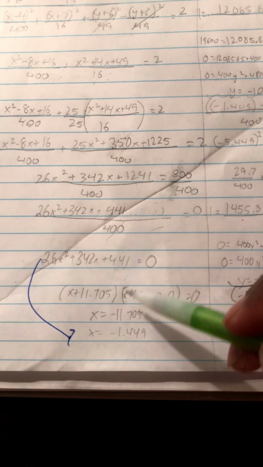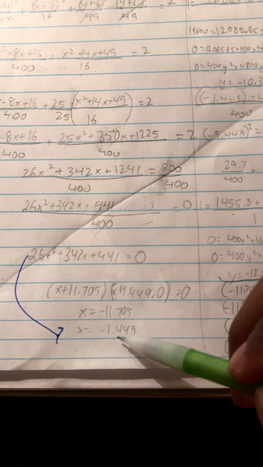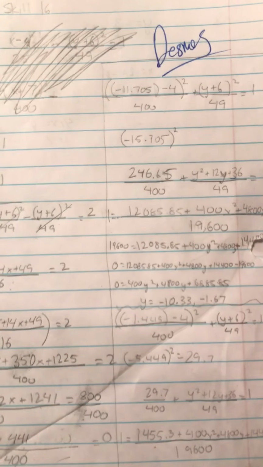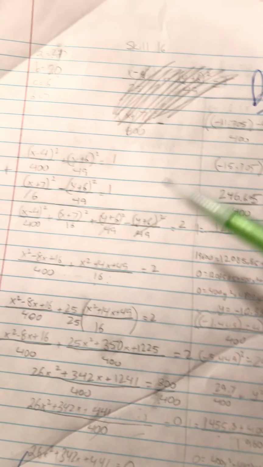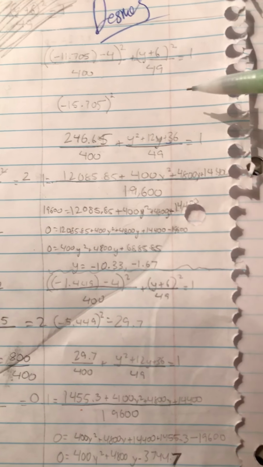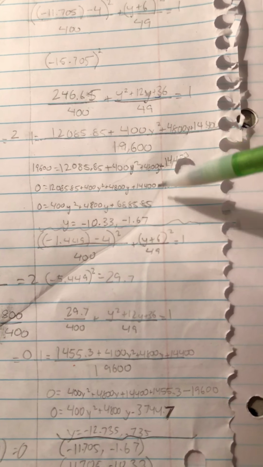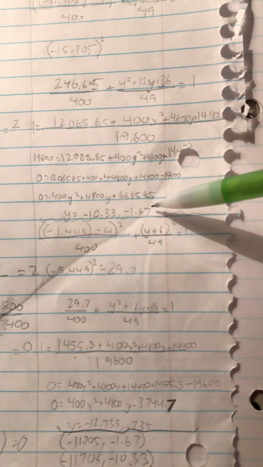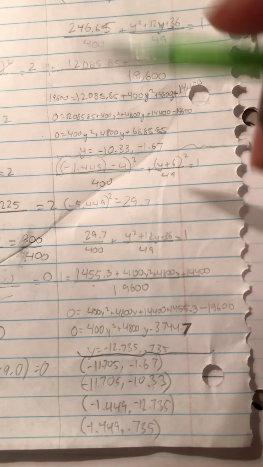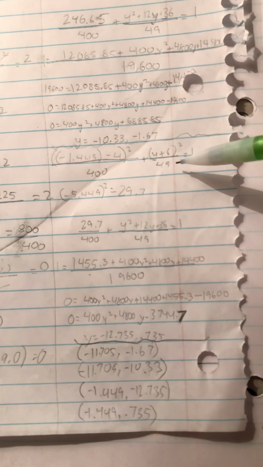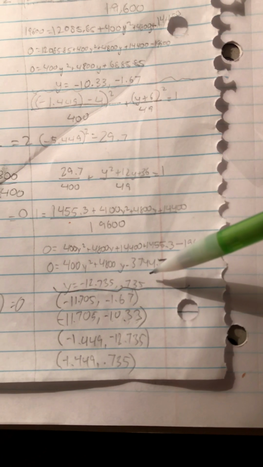When this is graphed into Desmos, we get the x-intercepts of x equals negative 11.705 and negative 1.449. So first thing we do is take the negative 11.705 and plug it back into our first equation. When we do that and solve for y algebraically, using all these steps, we get y equals negative 10.33 and 1.67. And we would repeat that with the negative 1.449. With those values, we get negative 12.735 and 0.735.